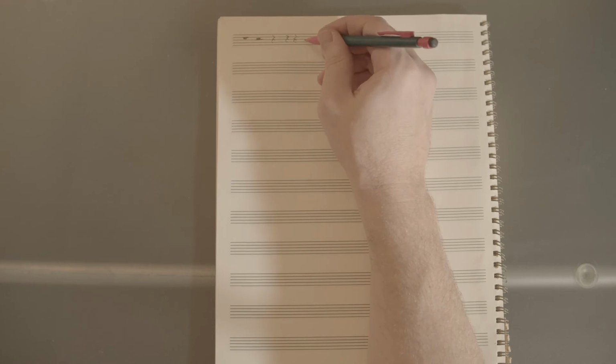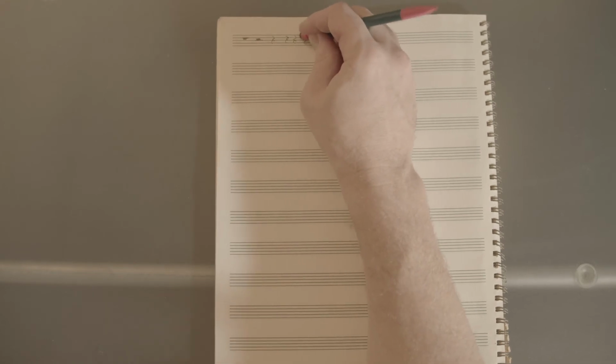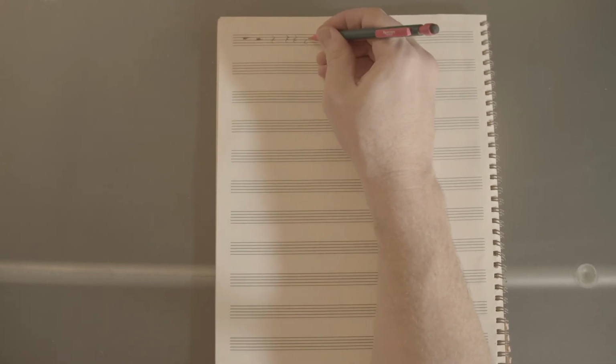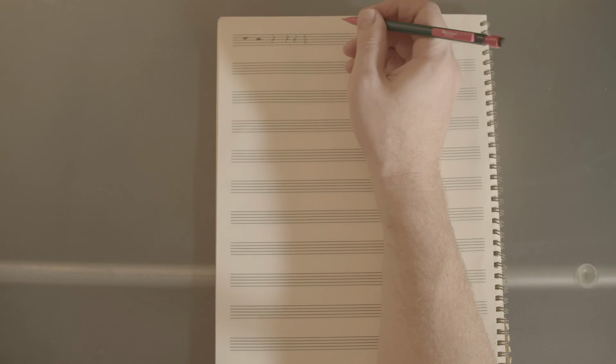Sometimes I see people really try to make sure that the C takes up the last two lines, like this, or last two spaces rather. That's not a great one. Let me try that one more time. I'm thinking about it in a different way. Okay, there we go. So you have some options, but more or less that's your quarter rest.